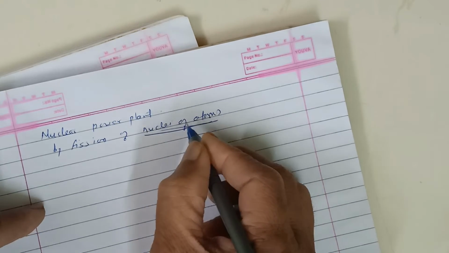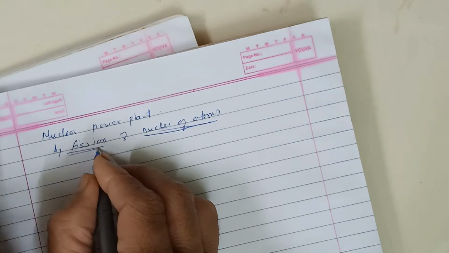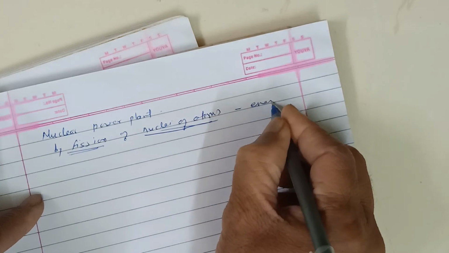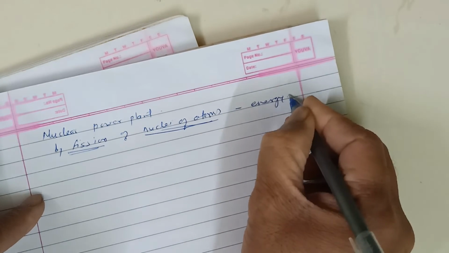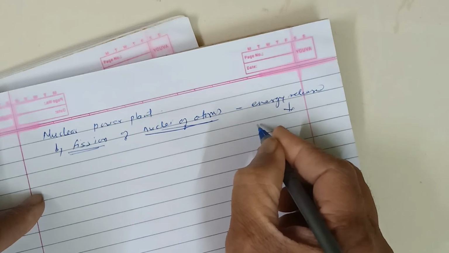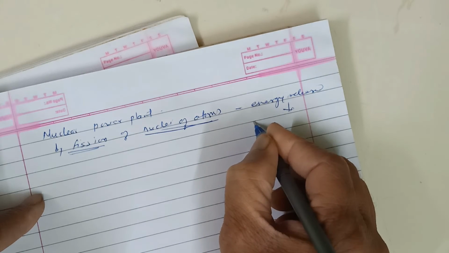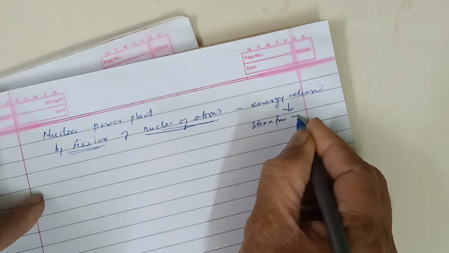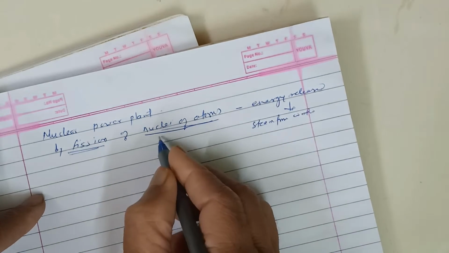When atoms undergo fission, energy is released. This energy is used to convert water into steam.